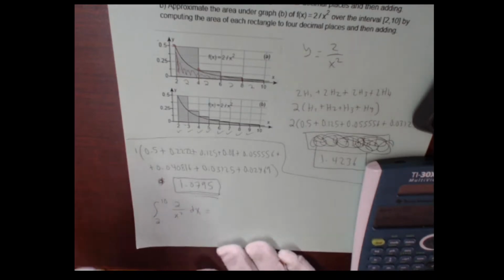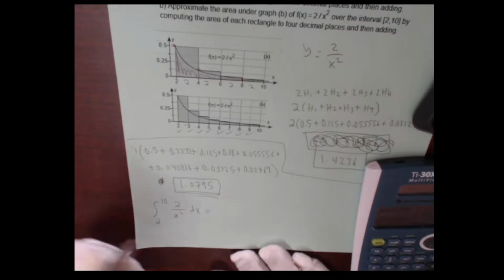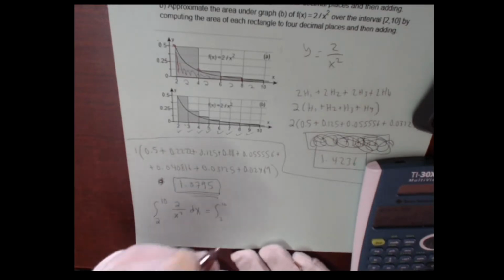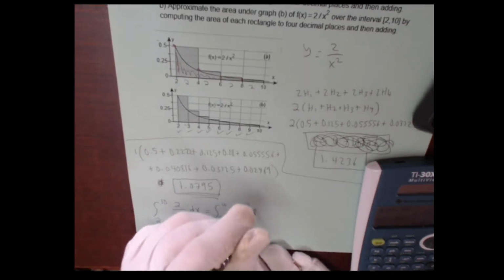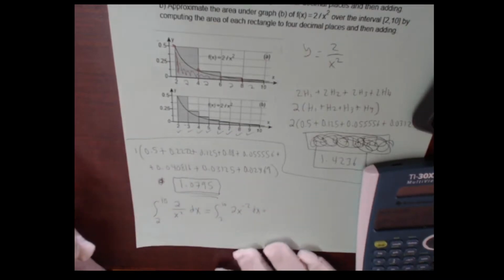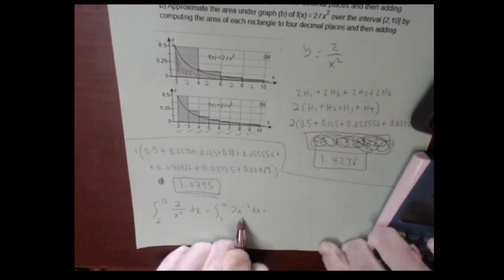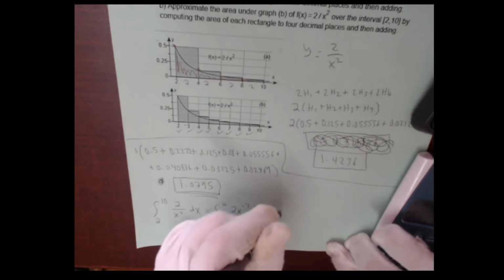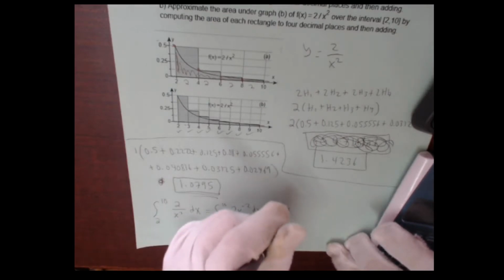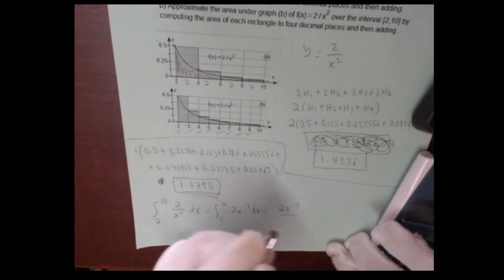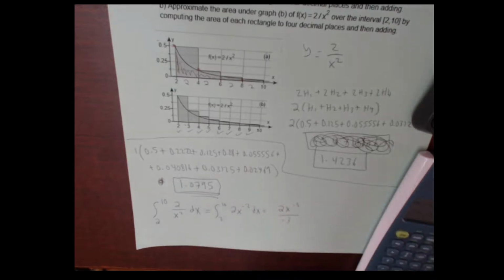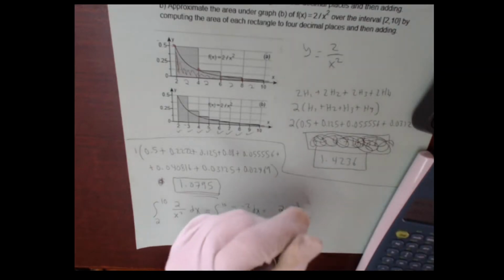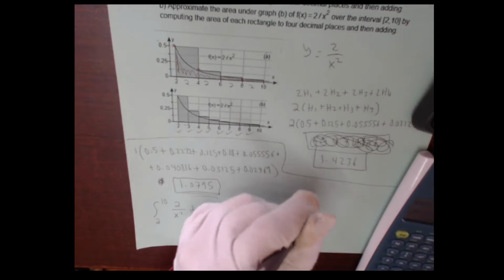Dx. So we know that the antiderivative of this is the integral from 2 to 10 of 2x to the negative 2 dx. And so now we can take the antiderivative. That's going to be 2x to the negative 3 divided by negative 3. That will be the antiderivative, and we're going to evaluate that from 2 to 10.